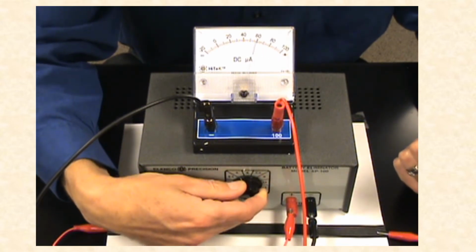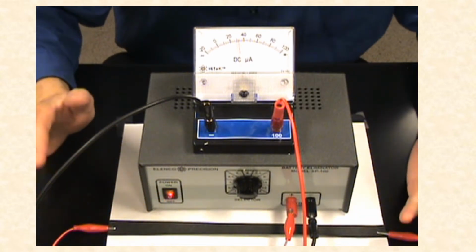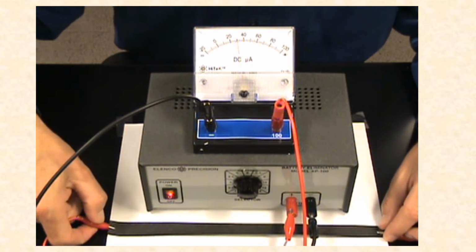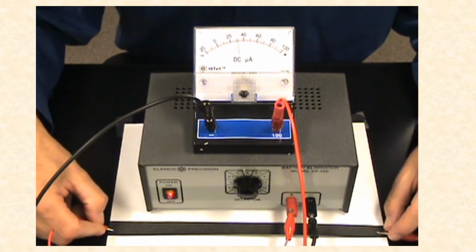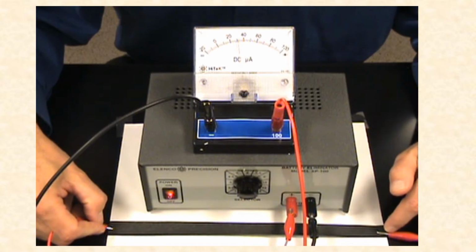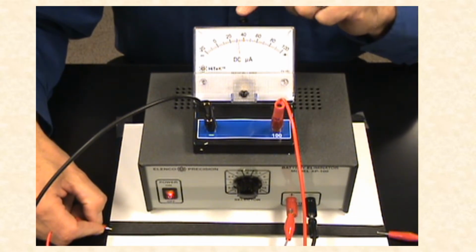Let me go back and let's now take a look at the effect of resistance on current. Right now, we have one end of our lead at one end of this piece of conductive paper, and we have a certain amount of resistance and a certain amount of current in here.